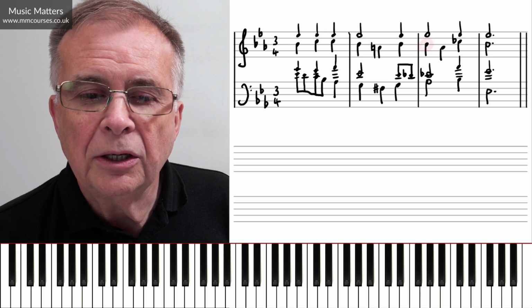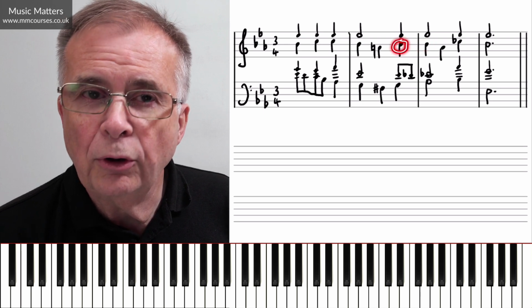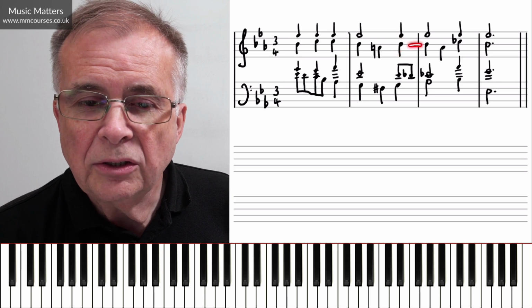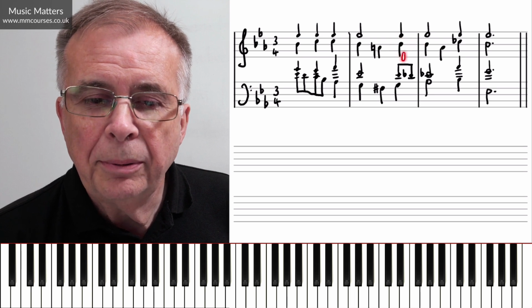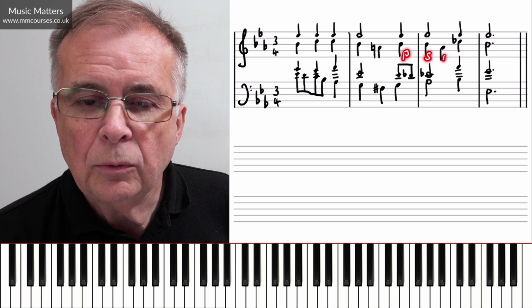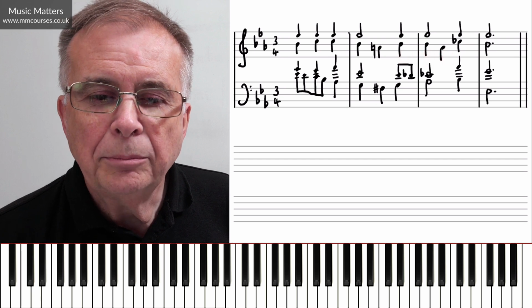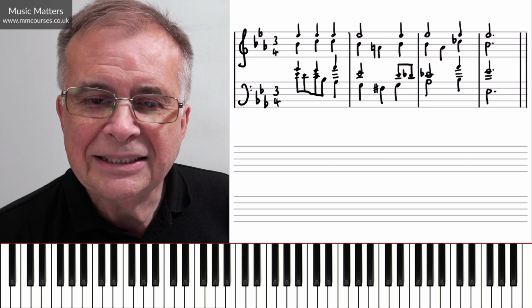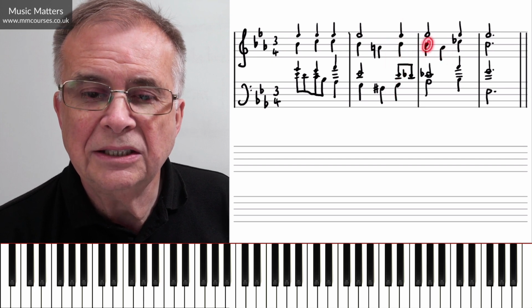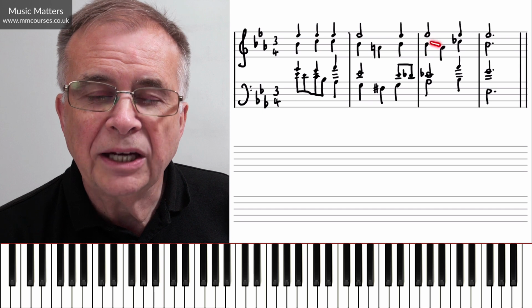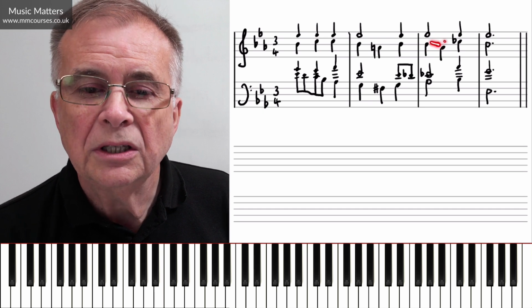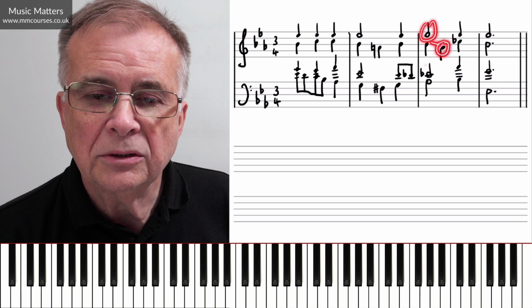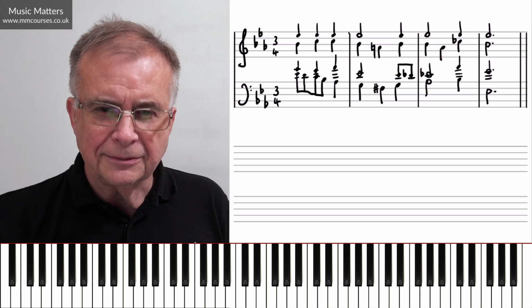Suspensions have to be prepared. So this suspended note has to be prepared on the beat before. So these two notes have to be the same. So we prepare, we sound, we resolve. P belongs to its chord, which it does. S is dissonant with this chord, which it is. And then S resolves by step, normally downwards, onto a note that belongs to this chord, which it does.